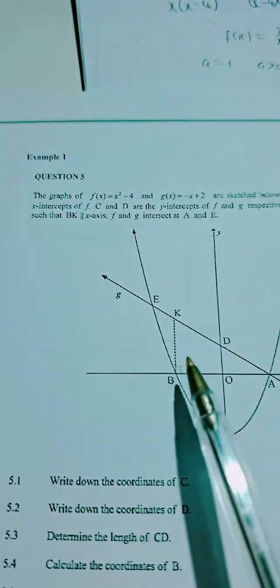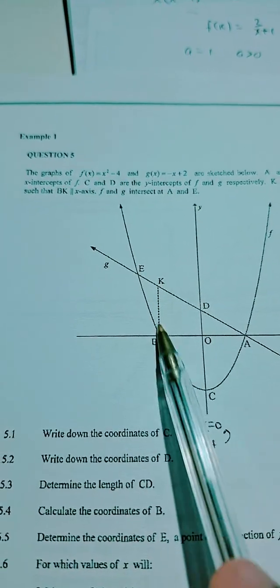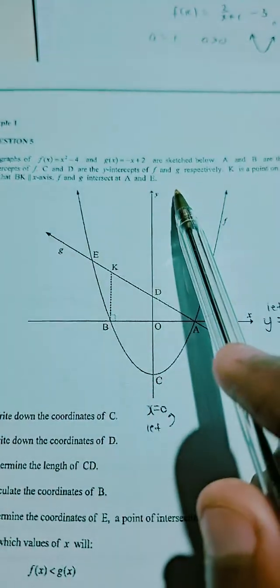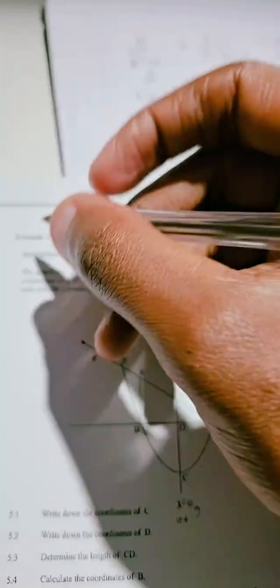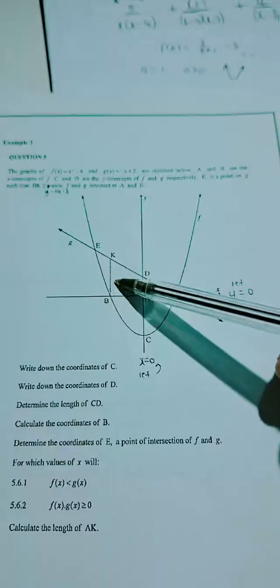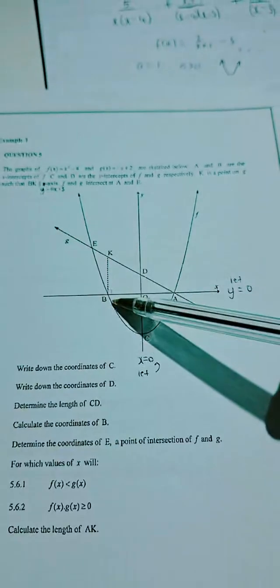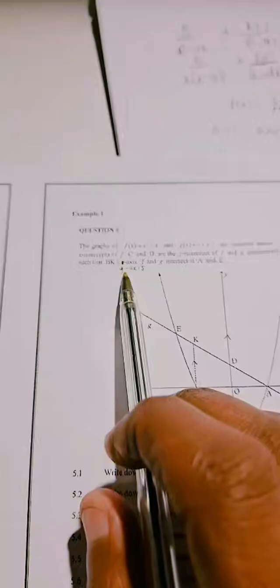Such that BK is parallel to the, I think they were supposed to say y-axis here. Here's BK.